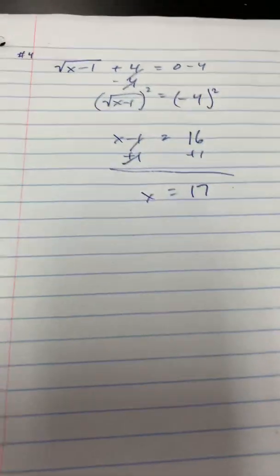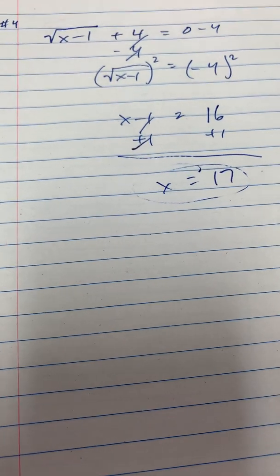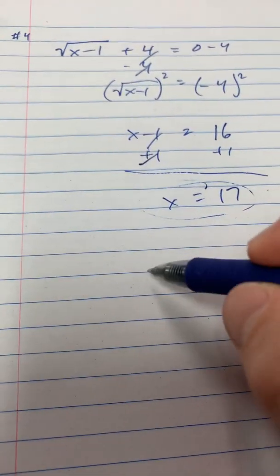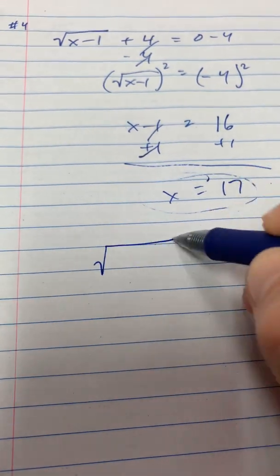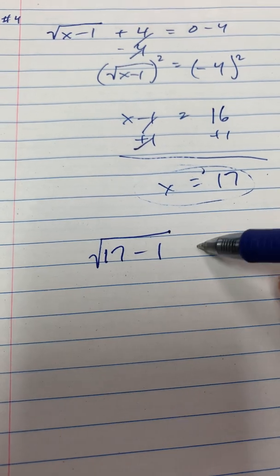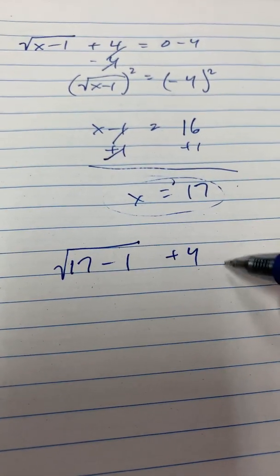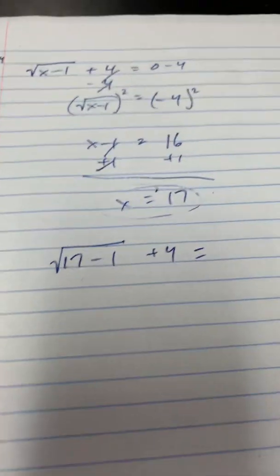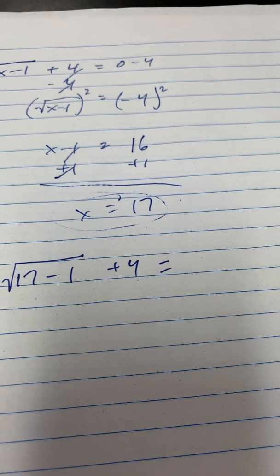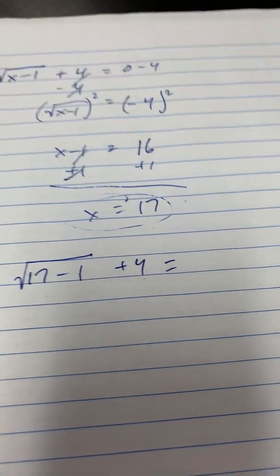But what we have to do is check this and see if it actually checks out. So we're going to go ahead and plug that in. So that's the square root of 17 minus 1, plus 4 equals. Let me make sure I'm looking at the right problem real quick. Yeah, that's the right problem.